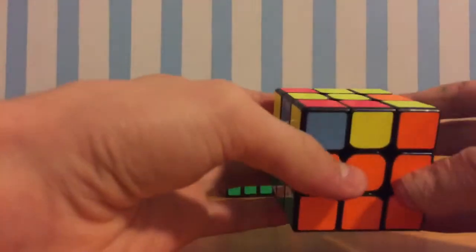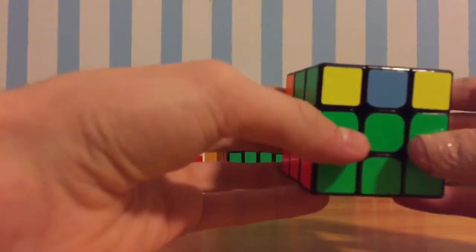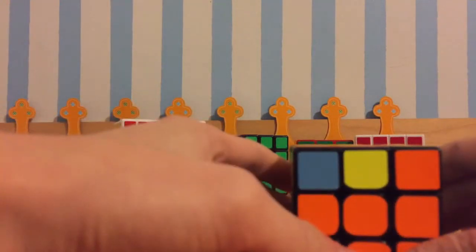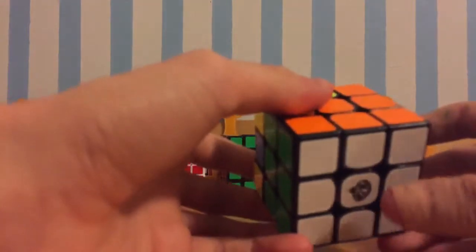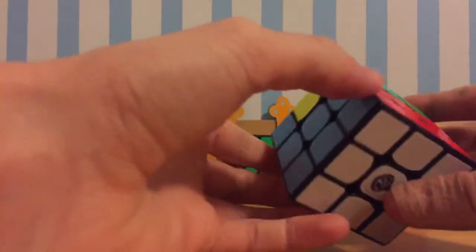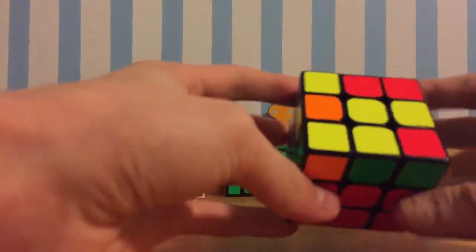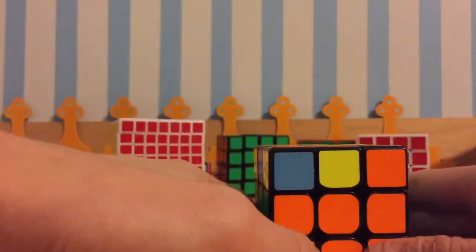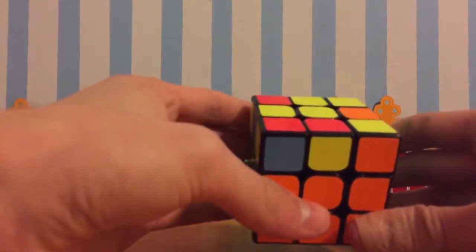Hi, so this is going to be a method overview of the last layer. This is just going to be a beginner tutorial. If you're watching this, I'm assuming you can already solve the first two layers and you're stuck on the last layer. This is directed towards our school cubing members.